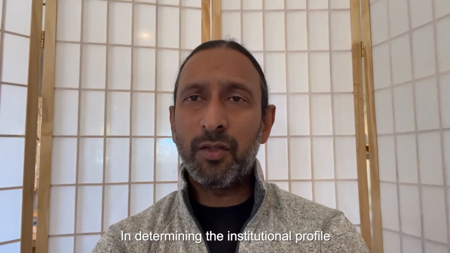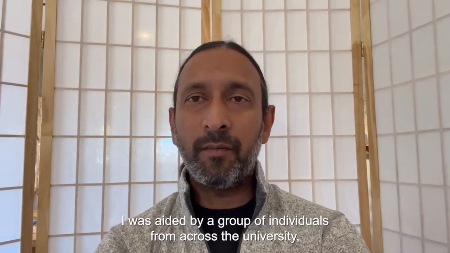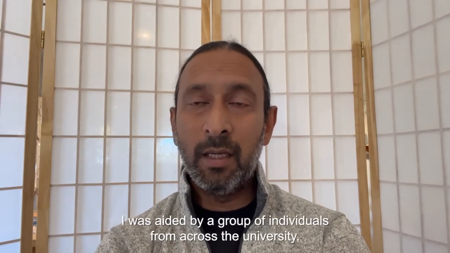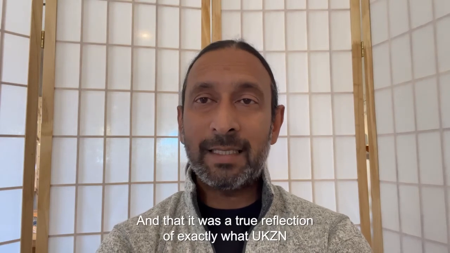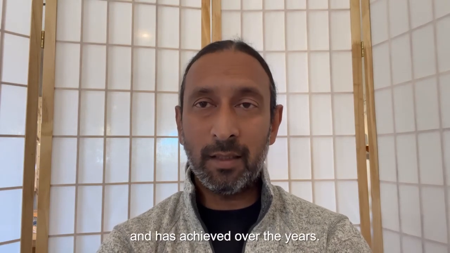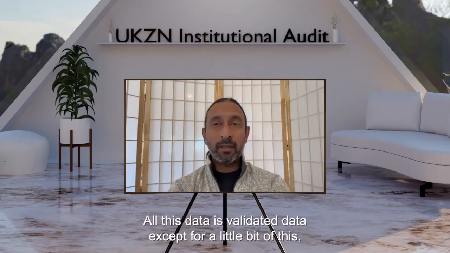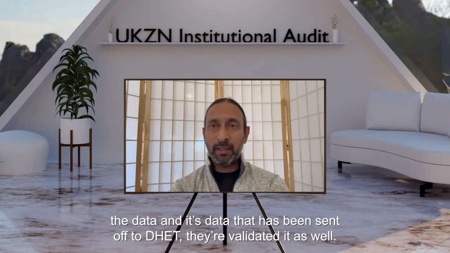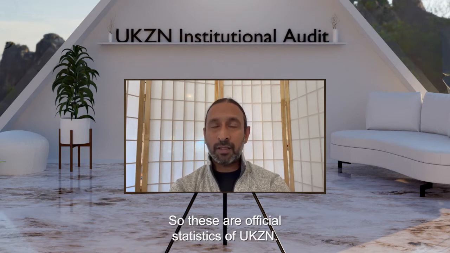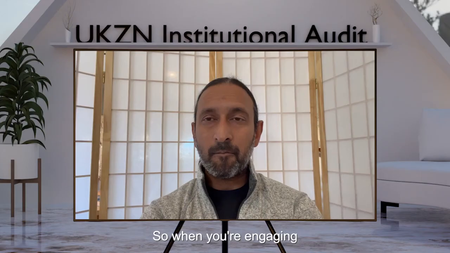In determining the institutional profile, I was aided by a group of individuals from across the university. They worked very hard to ensure that the data was correct and that it was a true reflection of exactly what UKZN has achieved over the years. All this data is validated data, except for a little bit of this, and I'll say a little bit more about that later. But most of the data is validated data, and it's data that has been sent off to DHET. They validated it as well. So these are official statistics of UKZN.